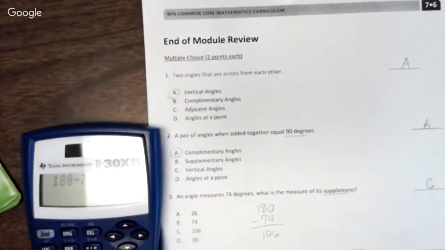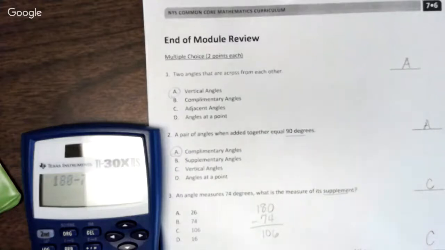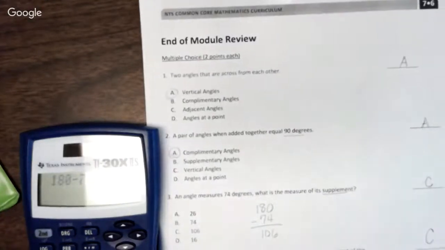80 is one angle. Of vertical angles, the other one would be 80. Vertical angles are always equal.